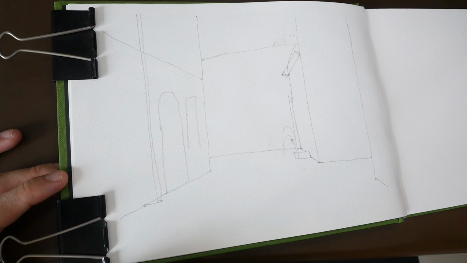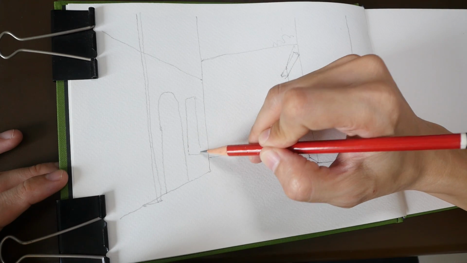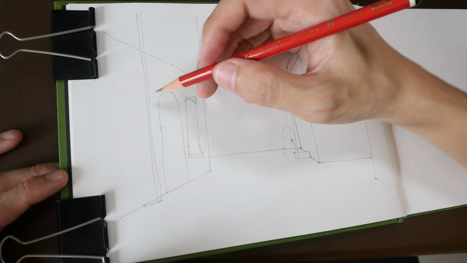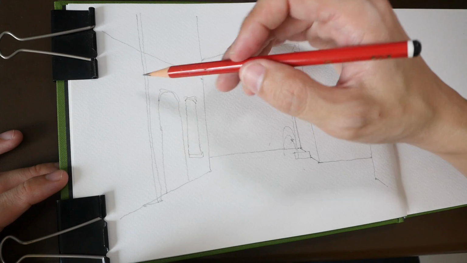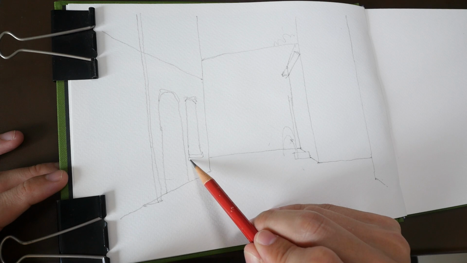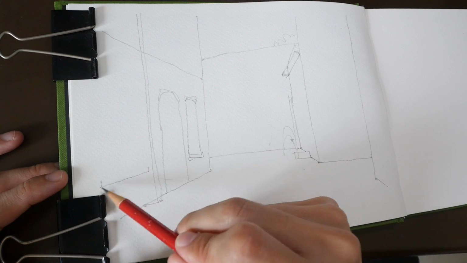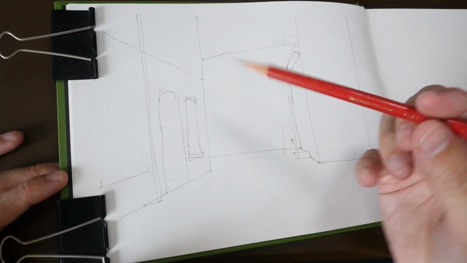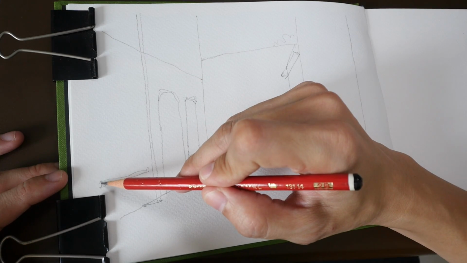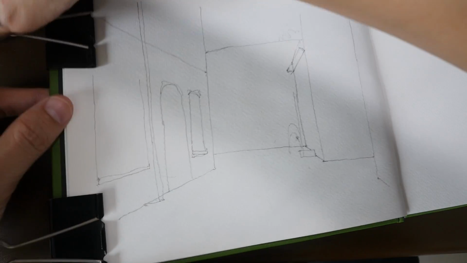Now the window here is actually, the bottom of the window here is vertical, but the top of the window actually goes to the horizon line. So that is something to take note of. And there is another window here. I think it tilts. You can see this angle here. This angle actually tilts to the horizon line. So that's the same as this window here. And when it goes up, it comes down. Let me move my clip.